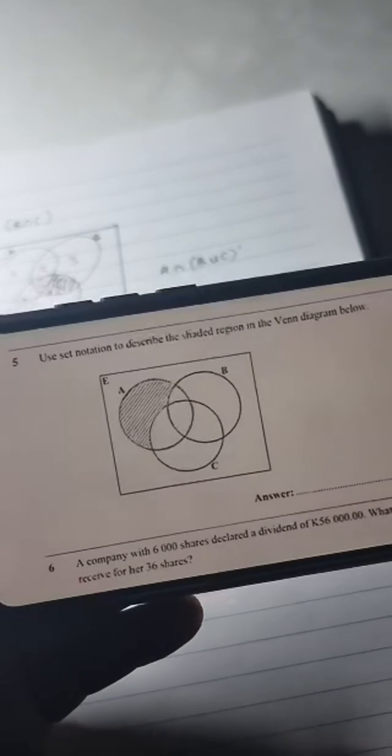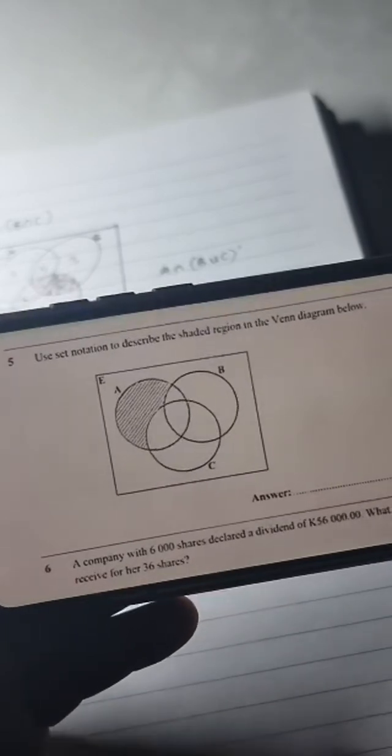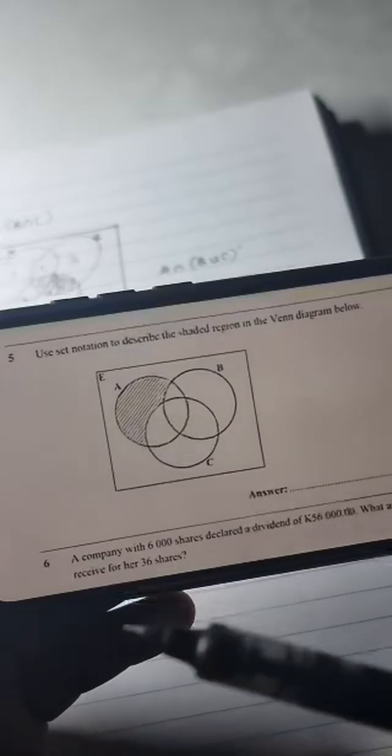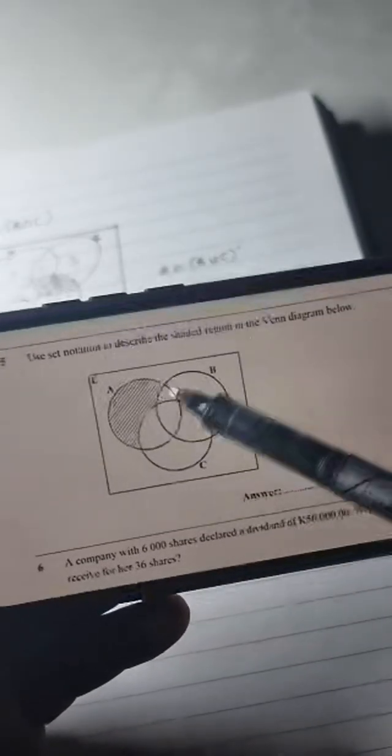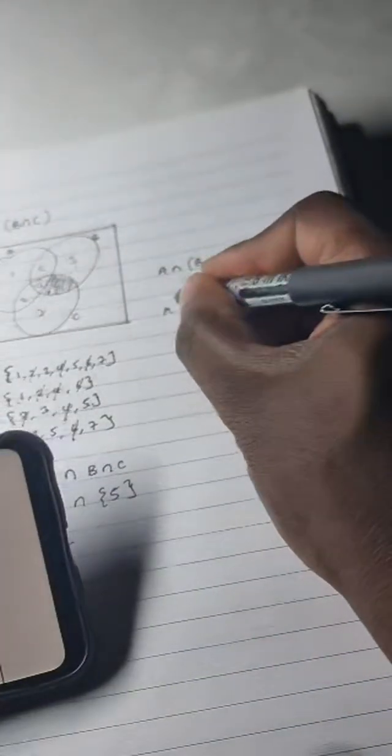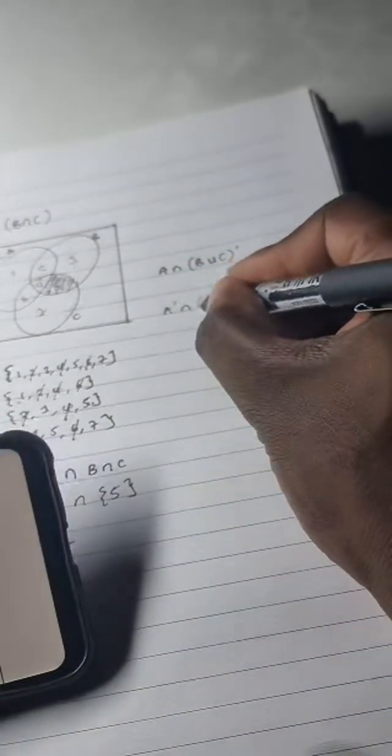So if you say A complement intersect B, it would have its opposite now. It's what you have written now, it's the opposite. Meaning that we'll get to shade this part now. If we say A complement intersect B union C, that means it will come out like this.